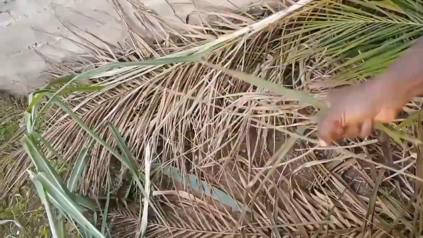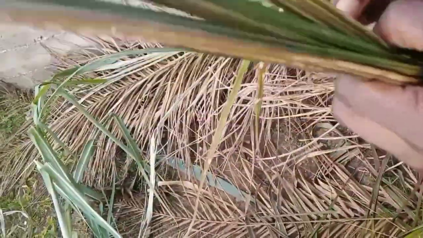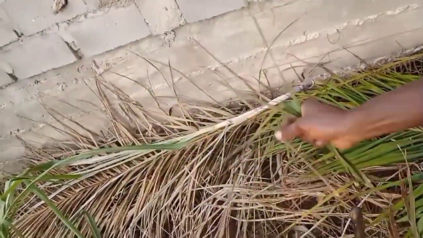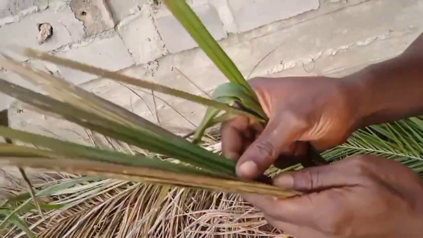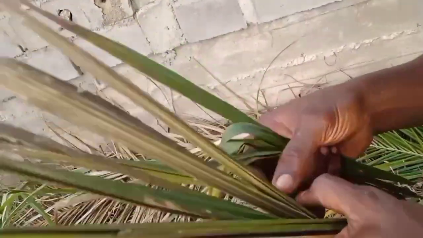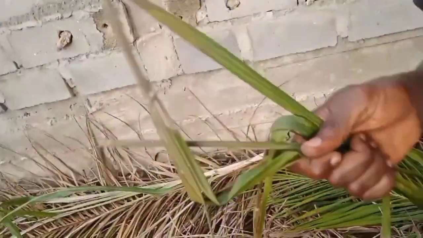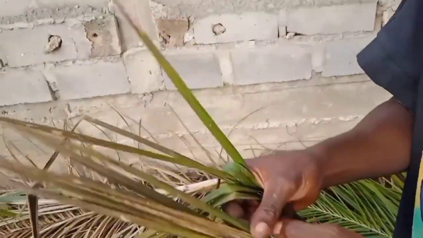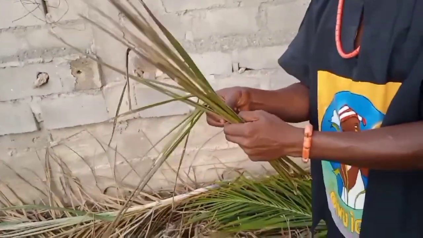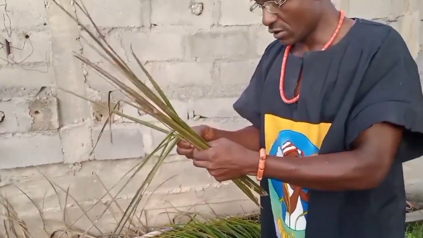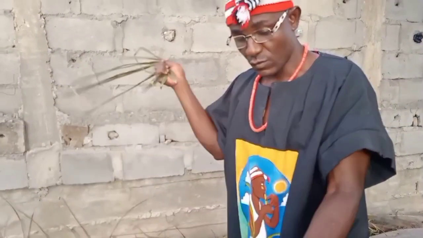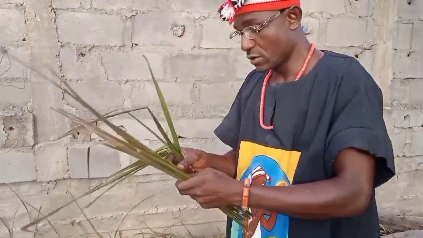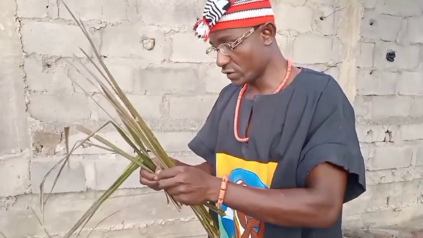I want to tell you something about these leaves I'm pulling off right now. Just the leaves. I want to talk about it, all right? Just to show you that there's nothing that comes out of this palm tree that is actually a waste. Nothing. Can you see? Let me pull a few of them out and tell you something about it.